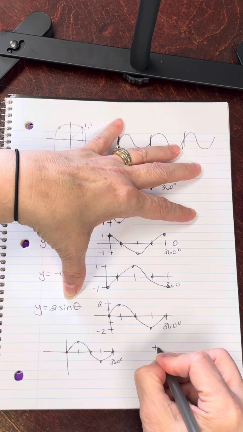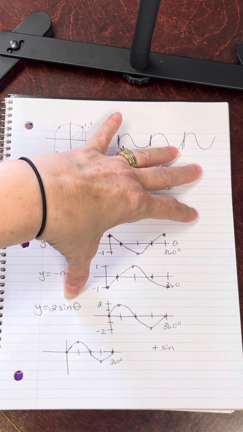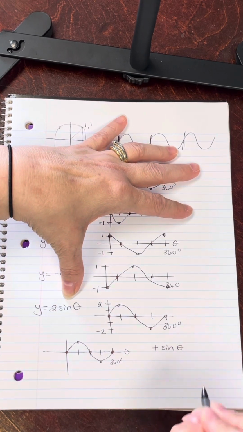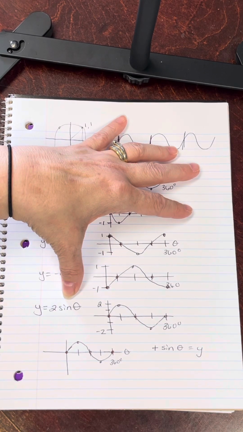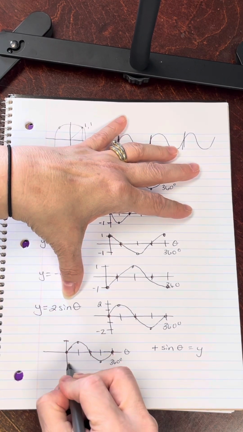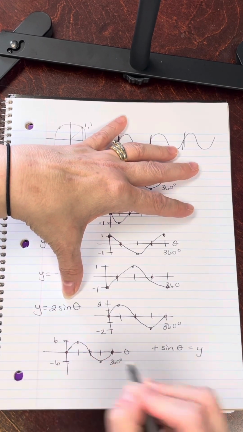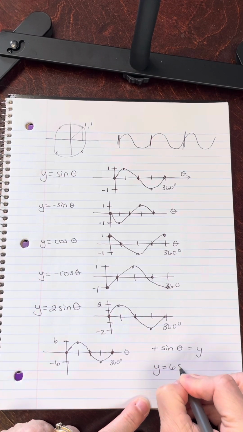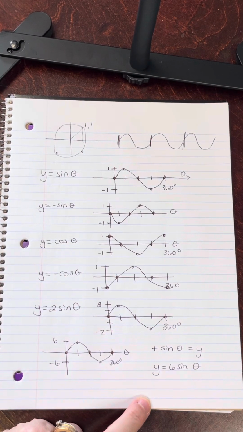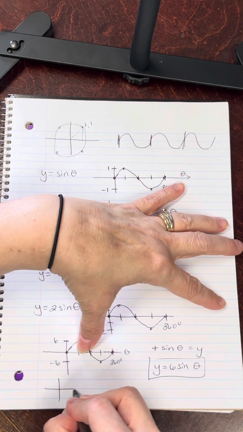So it's going to be a positive. It's going to have the word sine. At the end, it labeled a theta, which is why I need to have that. And I know it should be equaling y. And the only other thing I need to check is, what did they label my high point and my low point? 6 and -6. So to put the answer in its correct format, y equals 6 sine of theta. That's the equation.